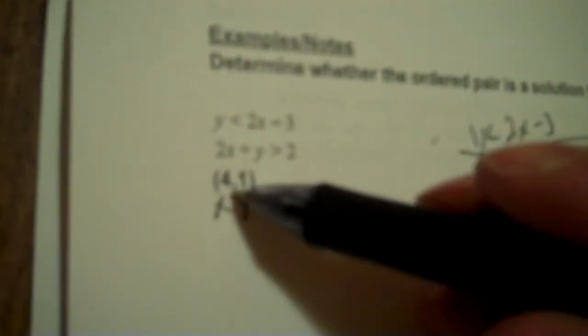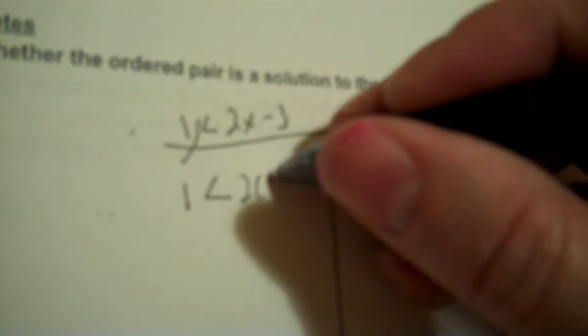Y less than 2x minus 3, 2x plus y greater than 2. So this is x, this is y, so you're going to put a 1 where the y is at, and then you got your inequality. 2x, so it's 2 times 4 minus 3. So 1's here. 2 times 4 is 8, 8 minus 3 is 5. That's true. Now for it to be yes, it has to be true for both of them.